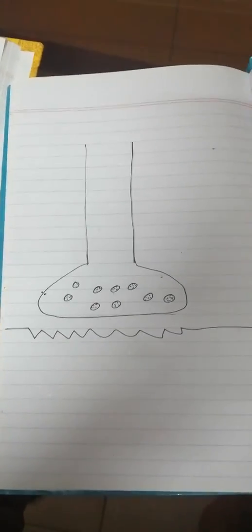Hello, guys. This is a brief discussion about the neuromuscular junction, in which we will discuss how a signal from a motor neuron passes from the presynaptic membrane towards the postsynaptic membrane, and after that, moves towards the muscle fiber. Now, let's start with the function of the neuromuscular junction.